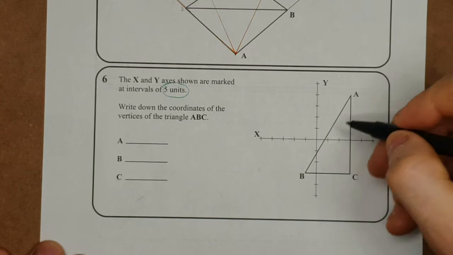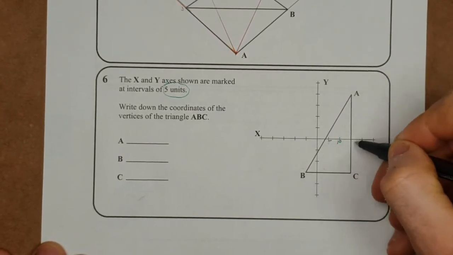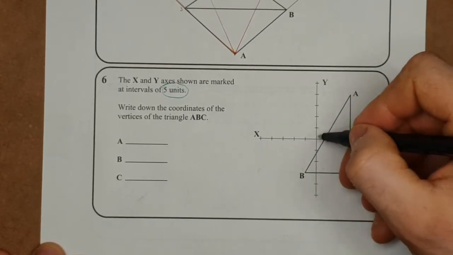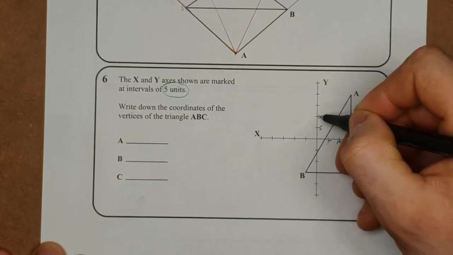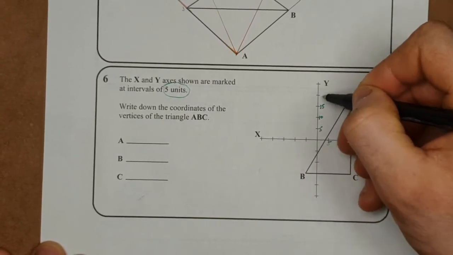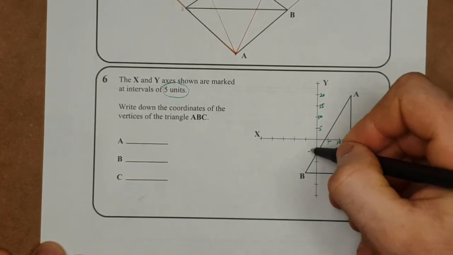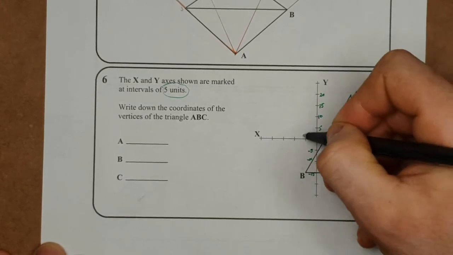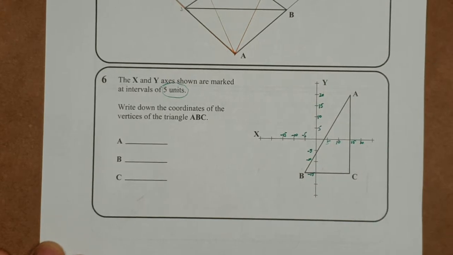Now if you feel more comfortable, just work up along and give a quick label there of 5, 10, 15, 20, and work up along the y-axis in the positive direction and go 5, 10, 15, 20 if you want to. Now if you're very comfortable with these, then there is no need for this. That's all I need right there.